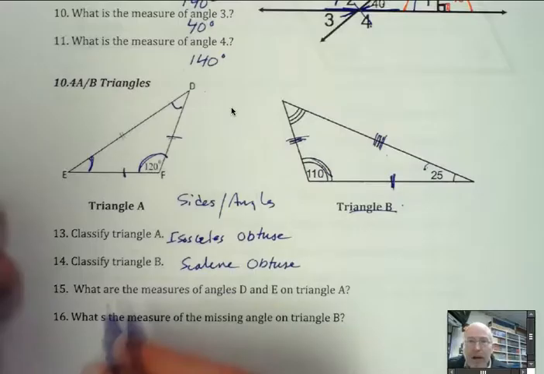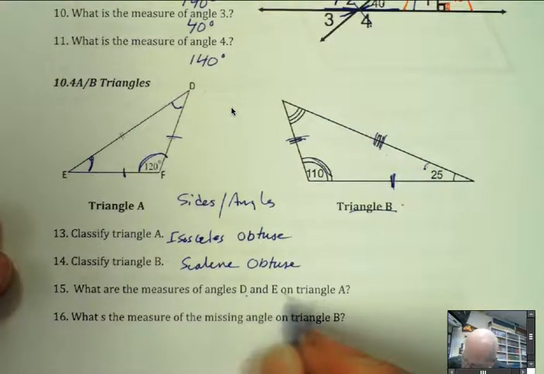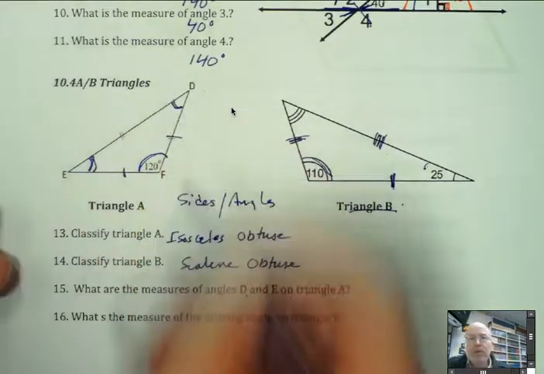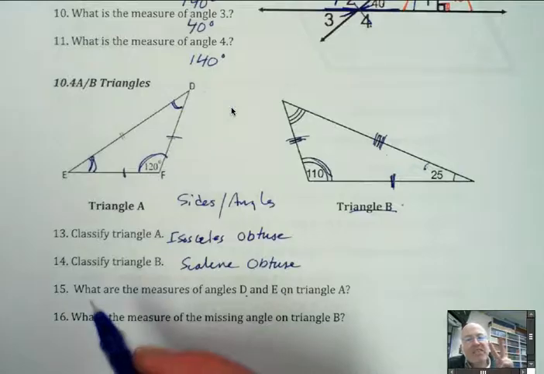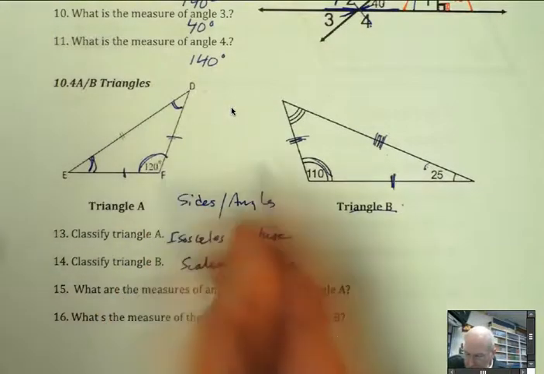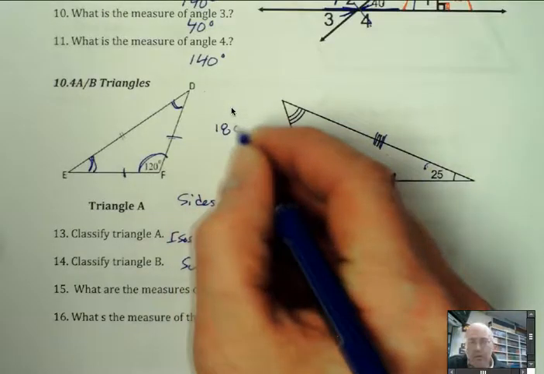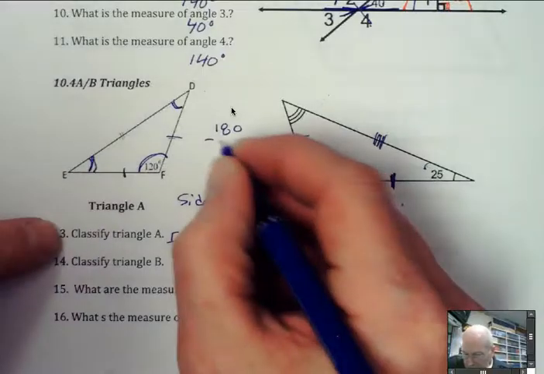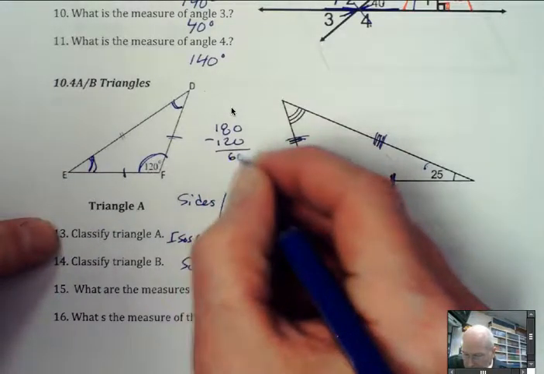All right, now we have to find some missing angles here. What is the measure of angles D and E in this triangle A? Whenever you have two sides that are the same, two angles are the same. And we can figure that out because we know that there are 180 degrees in every triangle. If we subtract that 120 degrees, we only have 60 degrees left.